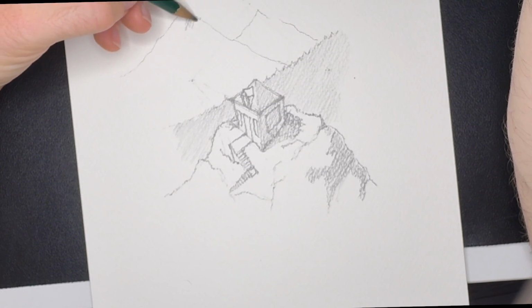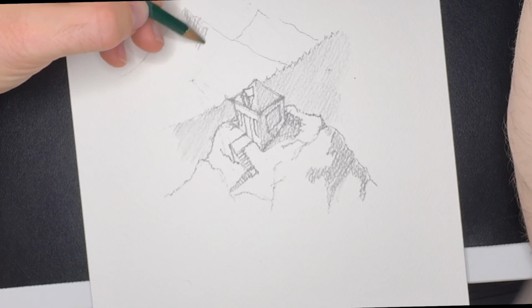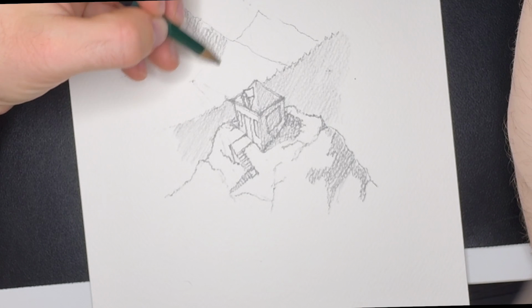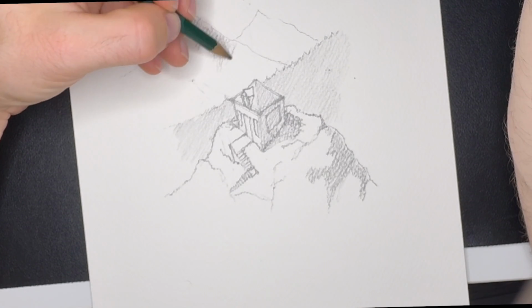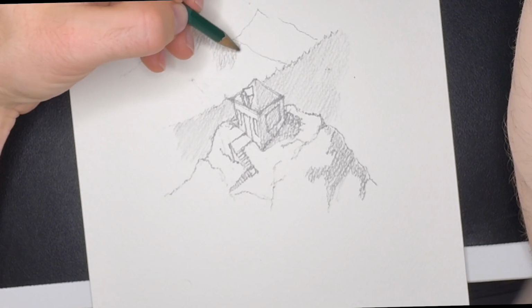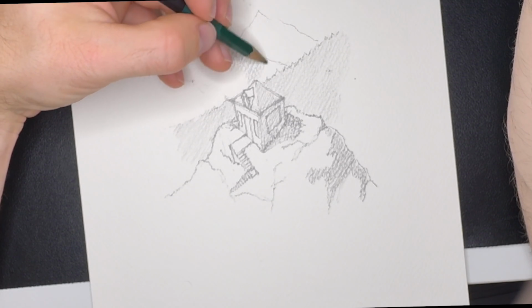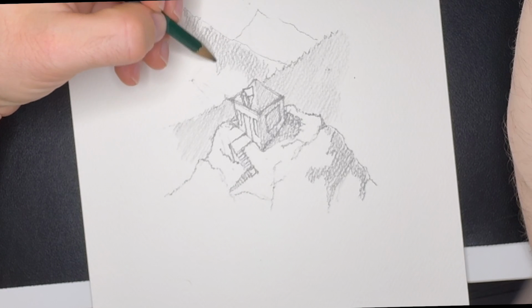I'm going to shade in a little bit of the mountain as well. You often see mountains, when they are viewed from far away, often a face or two of the mountain are in shadow. And with the sun coming from the left-hand side, we're going to pretend that a lot of this mountain here is in shadow.